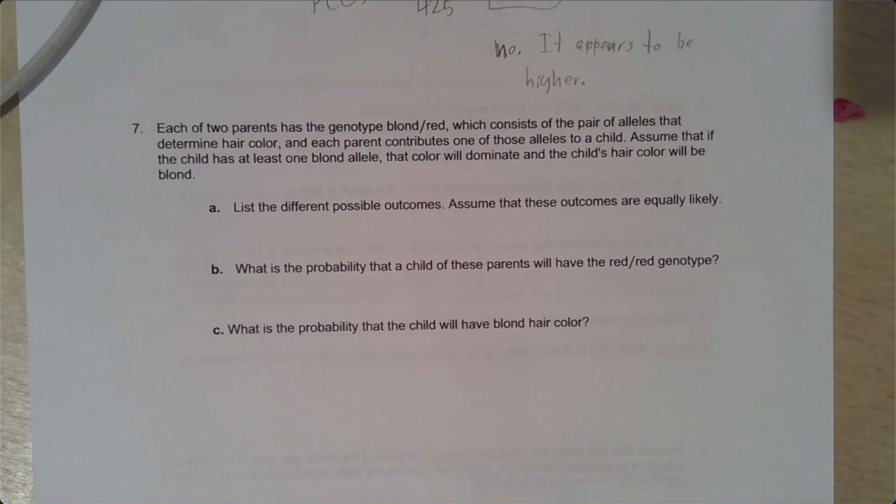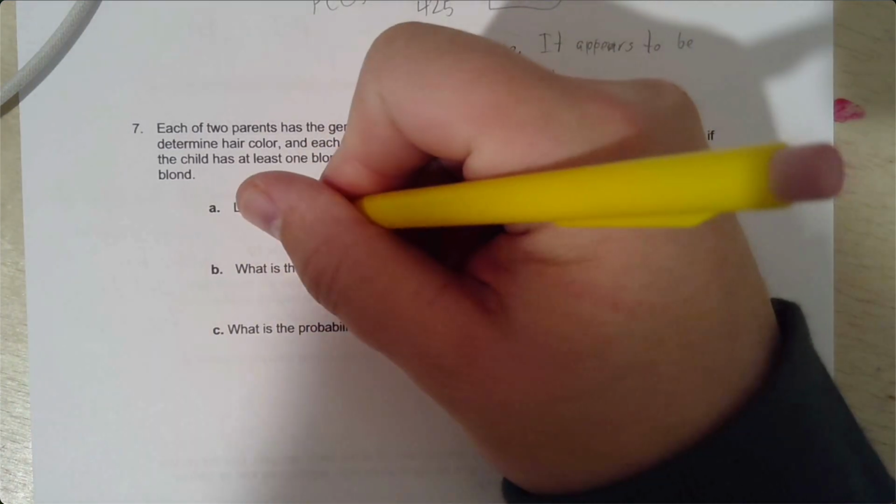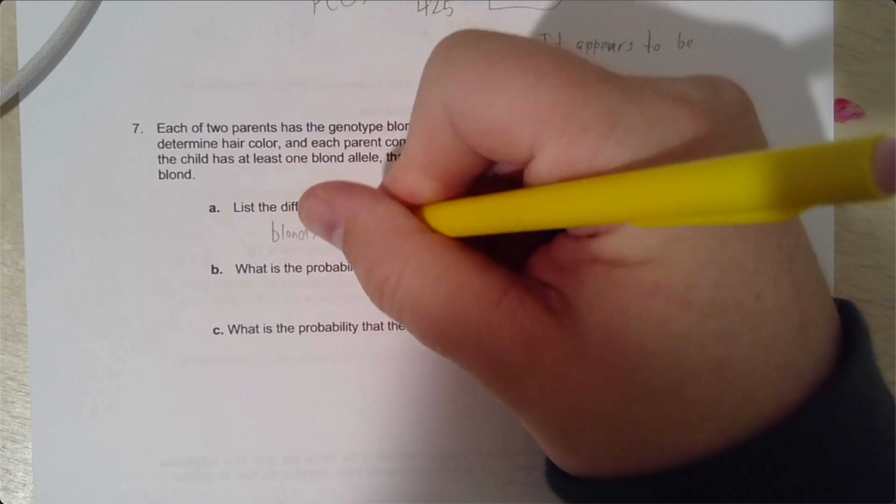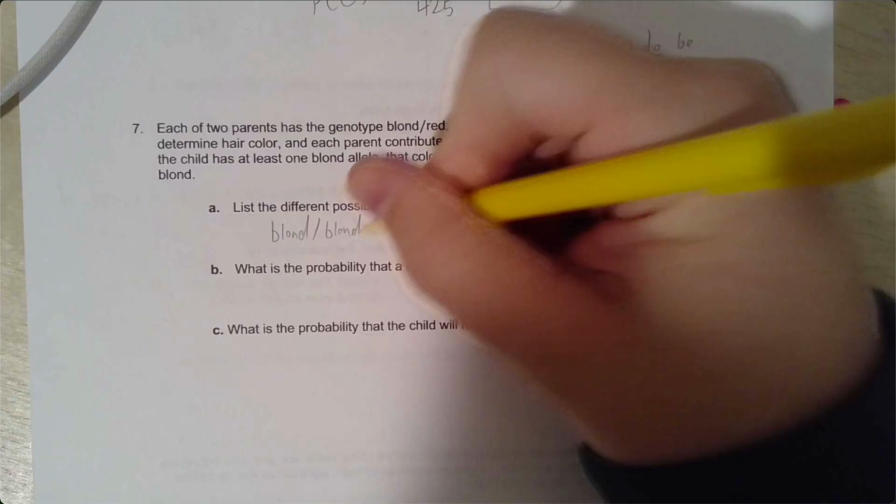So this is, if you haven't done it before, in biology we call these Punnett squares. We're not going to write it out as a Punnett square, but we are going to essentially say, well, from the parents, each one has a blonde and a red, and they're each going to give one of those alleles. And so what are my options? It could be from parent 1 I gave blonde, and from parent 2 I gave blonde.